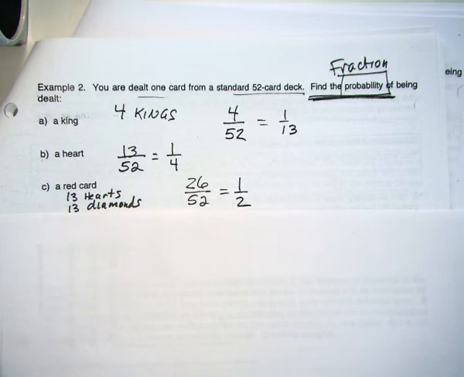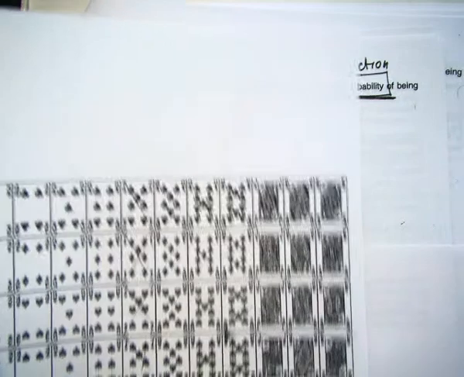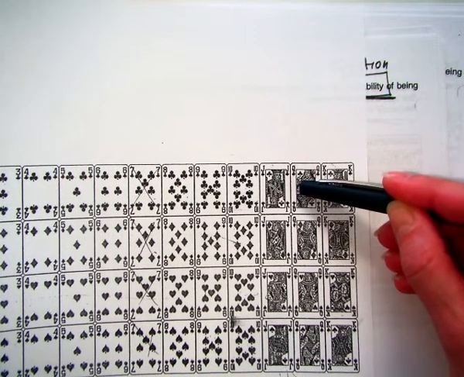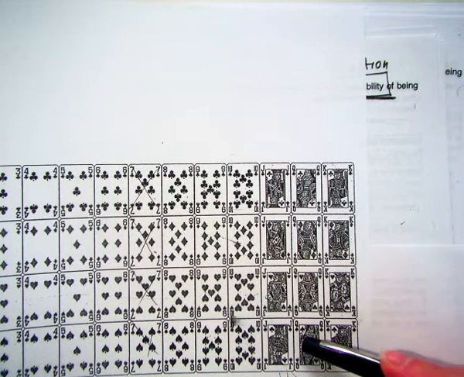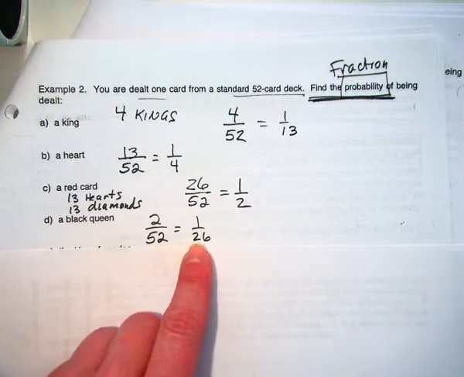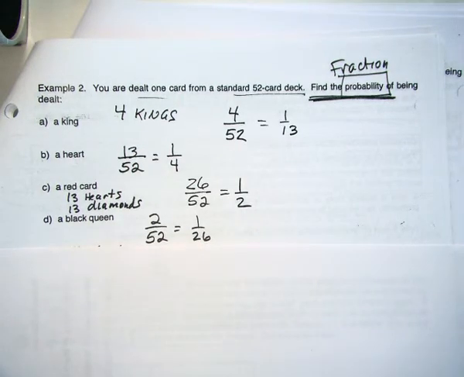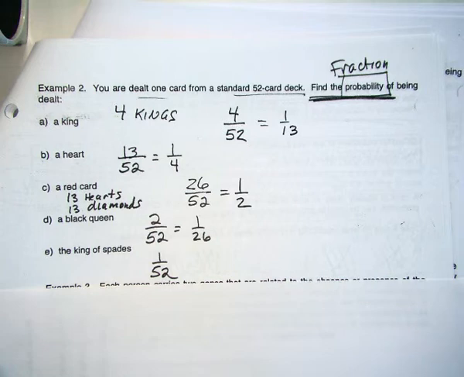What is it? It's actually 2, because for the queen, we have 4 queens. So the club and the spade, the top one and the bottom one, those are going to be black. Oh, were you? Never mind, 1 out of 26? Yes, my bad. I misheard you. Okay. And for the last one, Patrick, what did you get? 1 out of 52, because there's one pin like that.